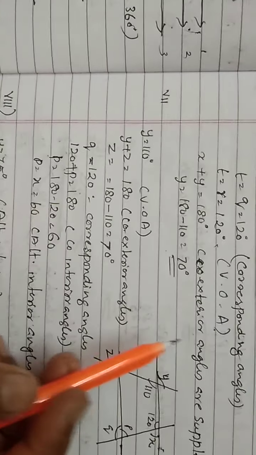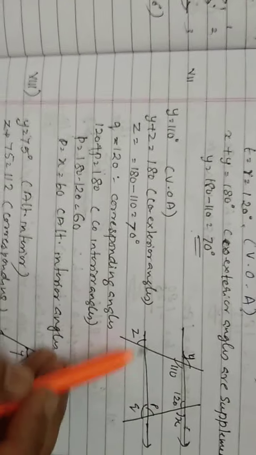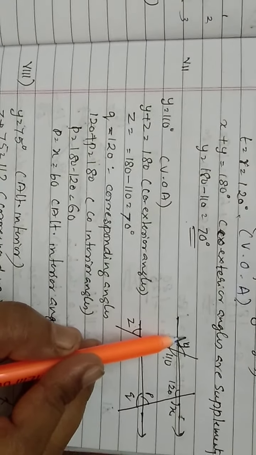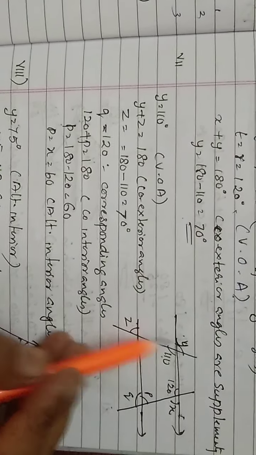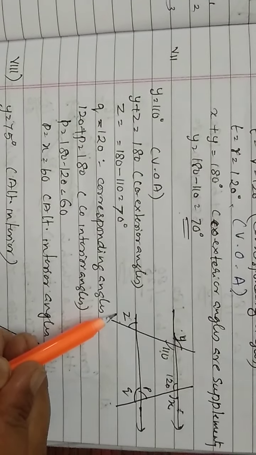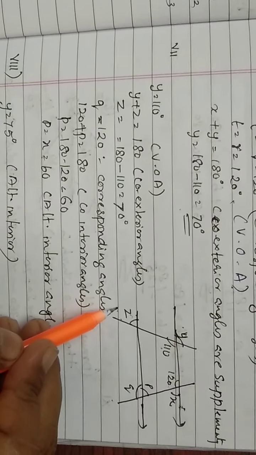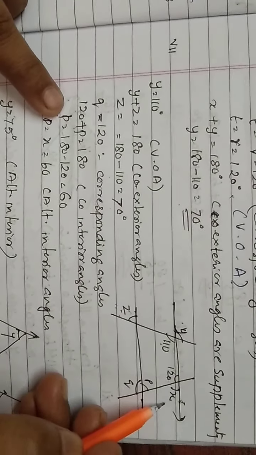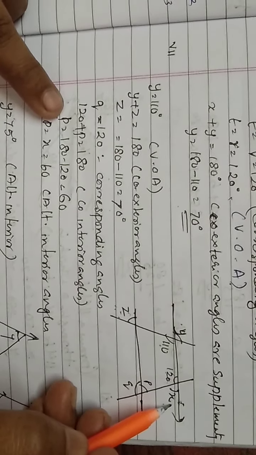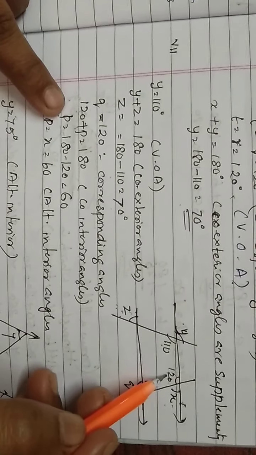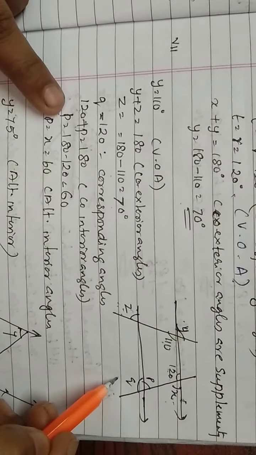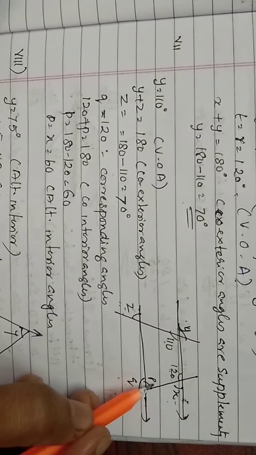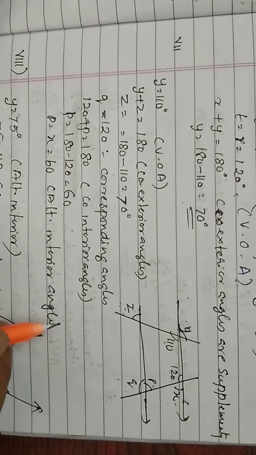Next is question number 7. This is also two straight lines and two parallel transversal are there. If this is 110, y is also 110, vertically opposite angles. And now using these two parallel lines and this transversal, y and z are co-exterior angles, 180 minus 110, z equals 70. Now moving to this section, this angle is 120, 180 minus 120, x equals 60. And this angle and q are corresponding angles, q equals 120. And if q equals 120, you can easily say that p equals 180 minus 120, it is 60. Otherwise you can say alternate.